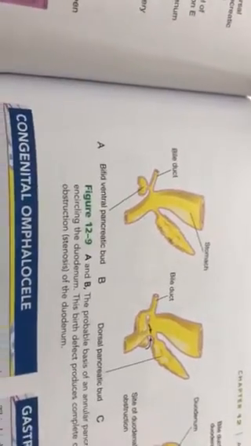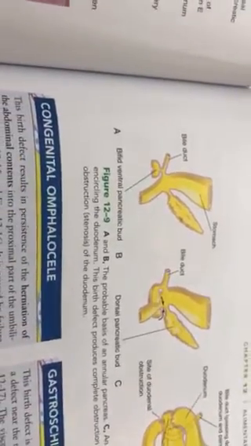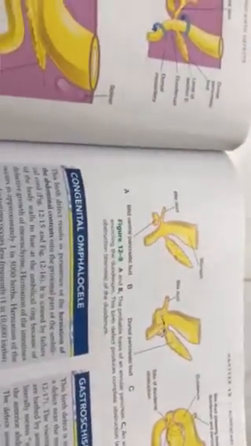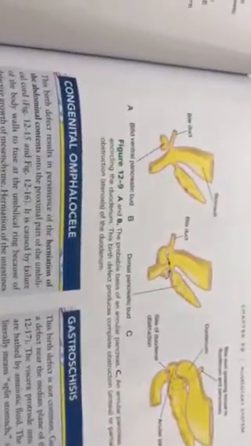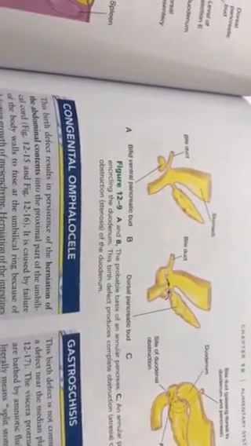So you know the rotation of the stomach and you know the development of the pancreas. Usually for UGs, development of the pancreas will be asked. And then in the next video we are going to see the development of the midgut and the intestine.